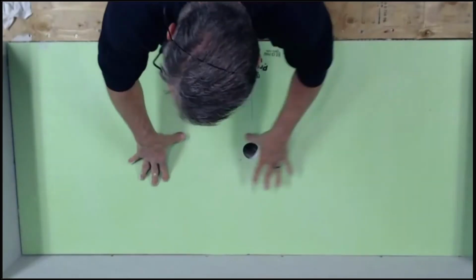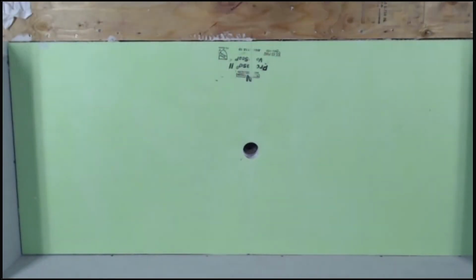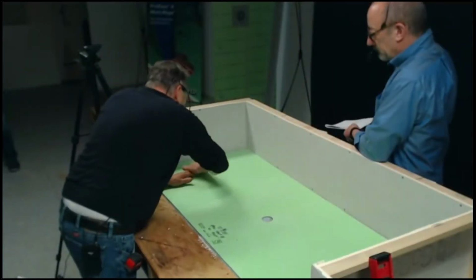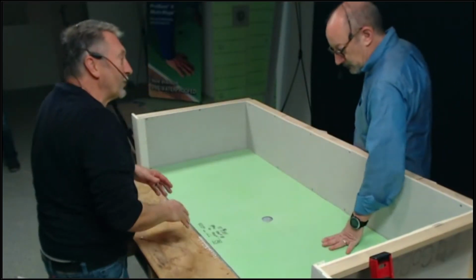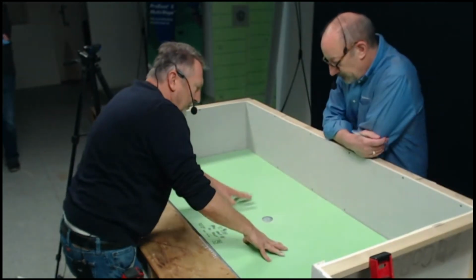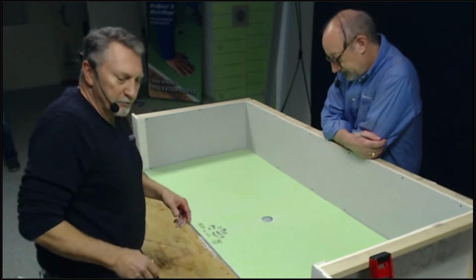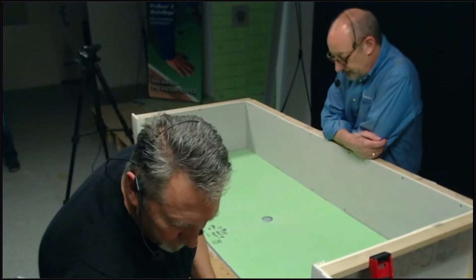Okay, so I'll make sure it's embedded properly. You can walk on it. I can walk right on top of that and do my little Irish jig on top if I want to. With that honeycomb, you're not going to damage it. Make sure that's embedded properly. Now I'm going to tie my membrane into my drain.